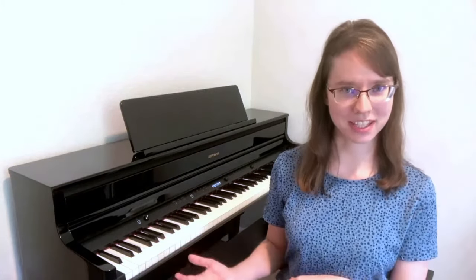Today we're going to be learning one of the highlights of this course, which is the Nashville Number System, or simply the number system. The number system is a way of numbering our chords instead of giving them letter names, so that it's easy to transpose and play in other keys, and it's also easy to communicate with players who might be playing in a different key.